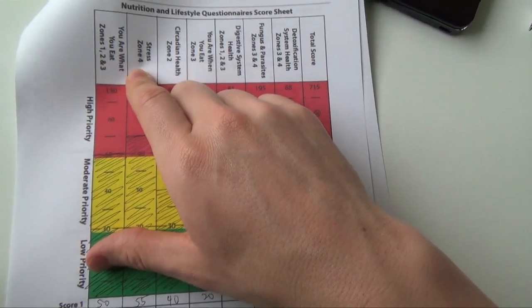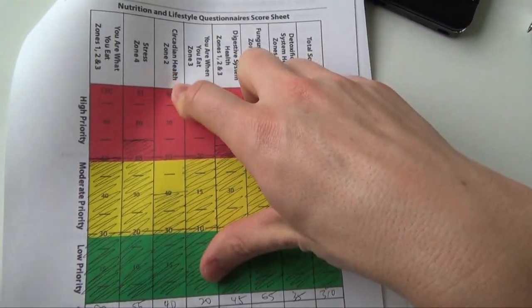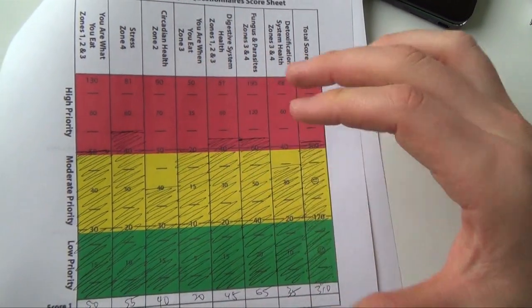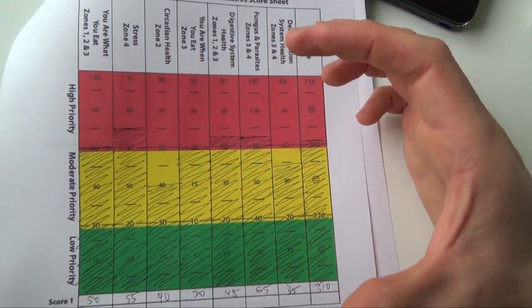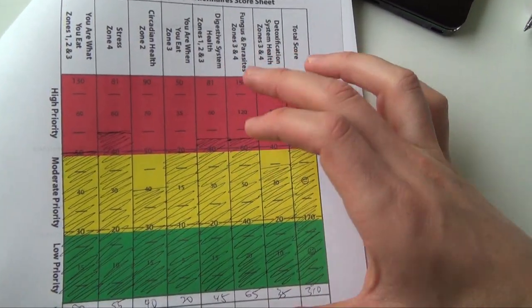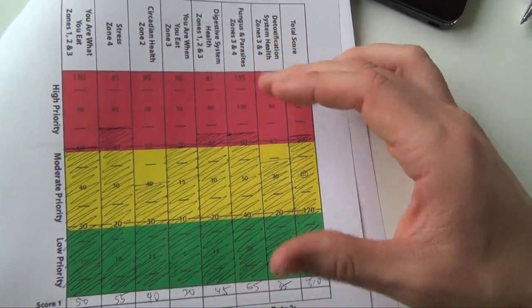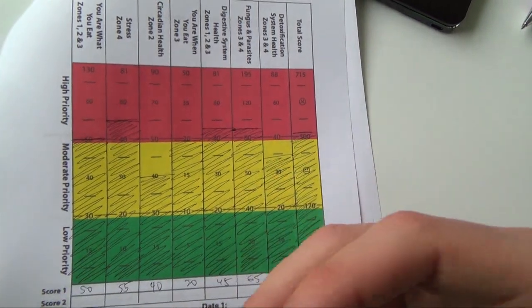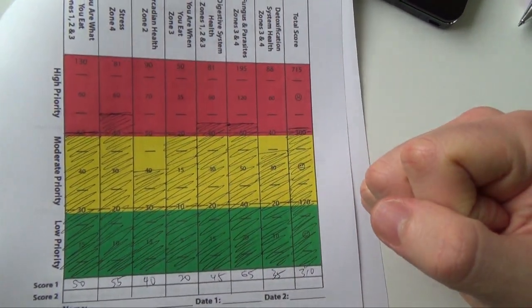So their stress, their nutrition, sleeping patterns, when they're eating, their meal timing rather, digestive health, fungal and parasite, if they do have a fungal and parasite infection, and most people do, and how well their detoxification system is working as well.